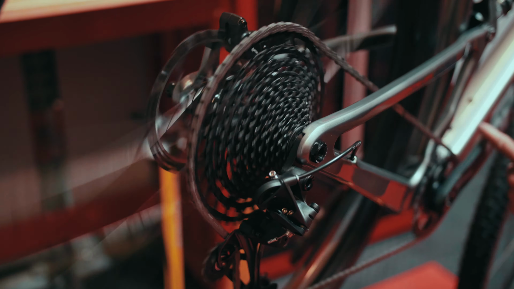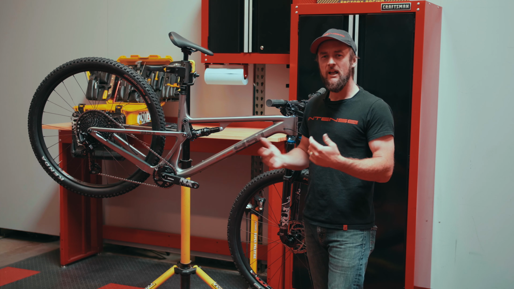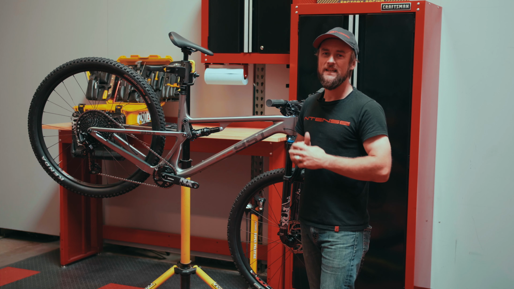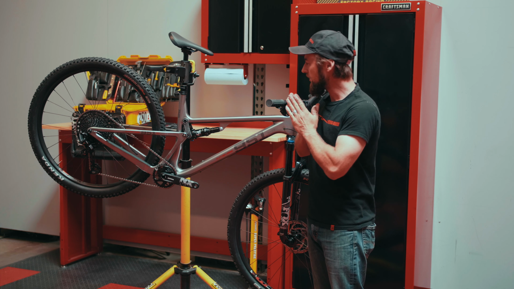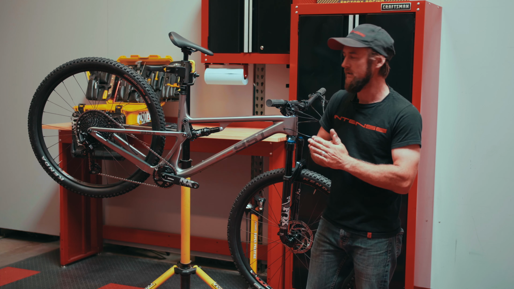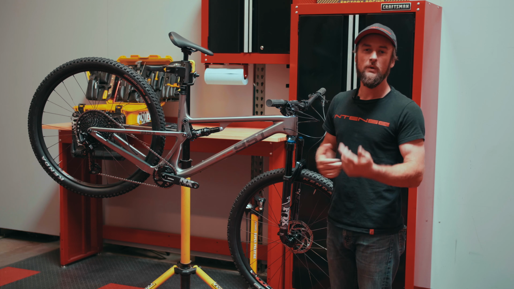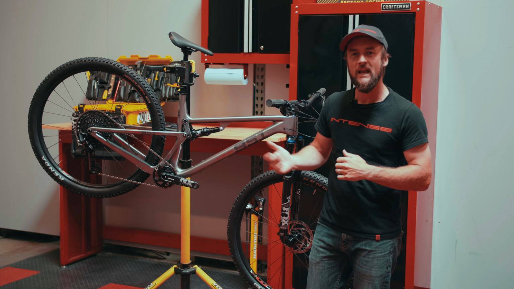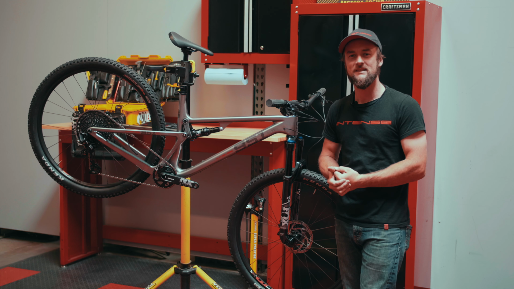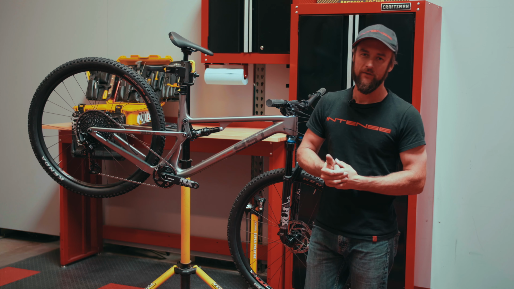Now this can be a somewhat complicated process, but in reality, as long as you break it down step by step and really focus in on what symptoms you're experiencing, we can narrow it down and make the adjustments needed. Now if you have any further questions or need any assistance throughout this process, don't hesitate to reach out. We'll be more than happy to help you out, make sure your bike's performing as intended, and that you're out on the trails having fun.